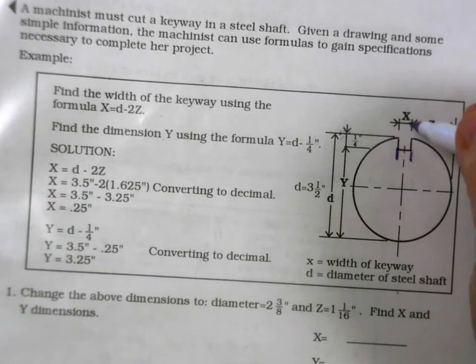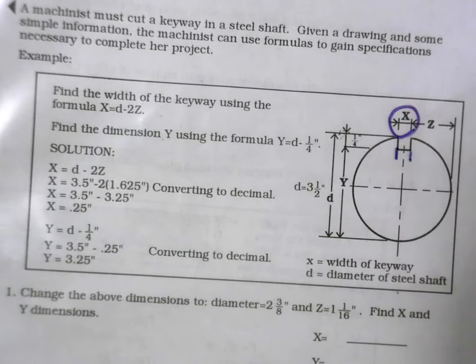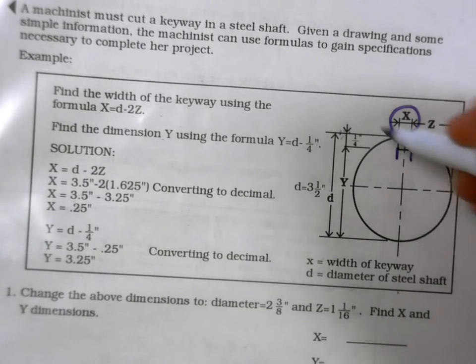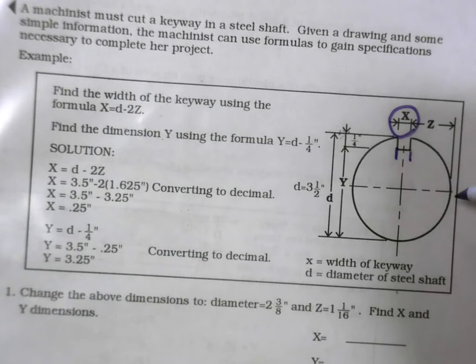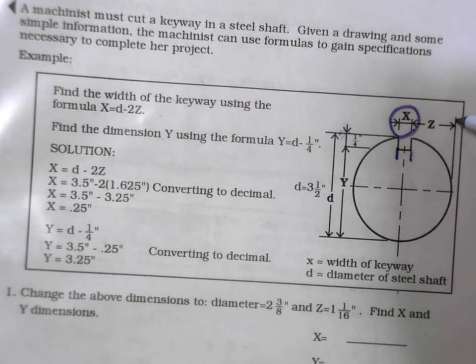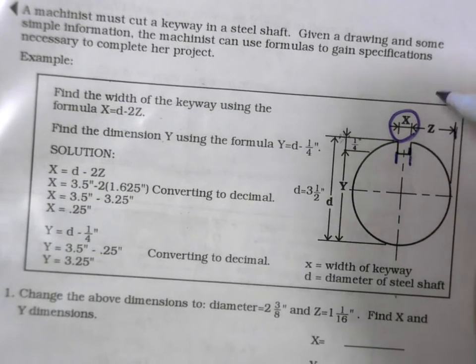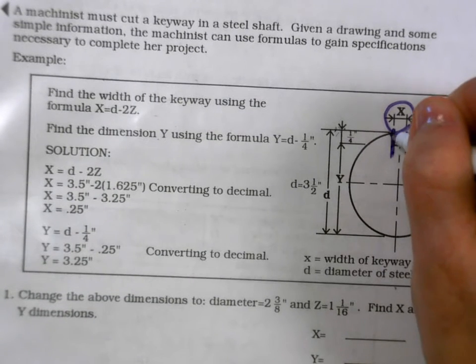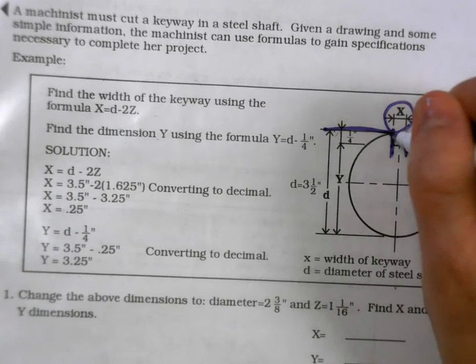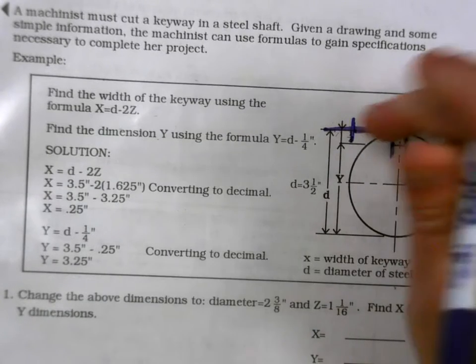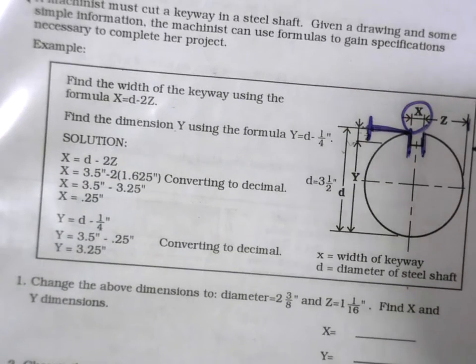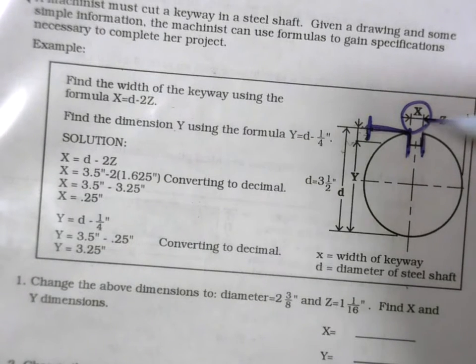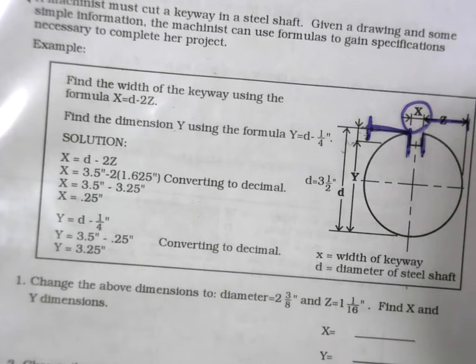Oh yeah, so that's what x is. We're trying to solve for x, we're not trying to solve for d. So we know what d is. D is all the way across, and two z's. Z is from the outside to where that notch begins. And because it would have to be on both sides, right here there would have to be a z on both sides. So that's why we take two of them away.